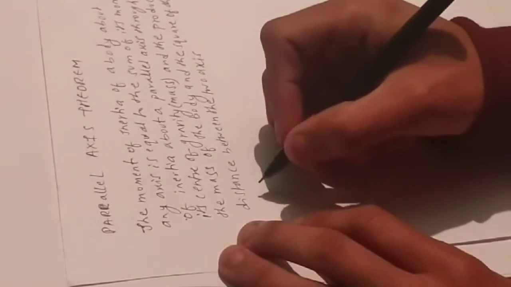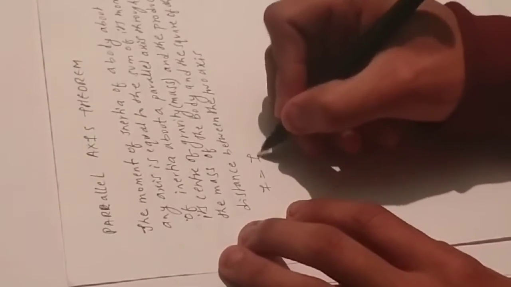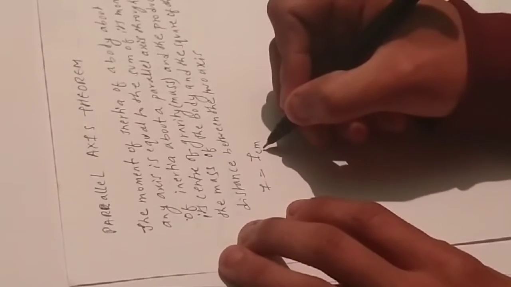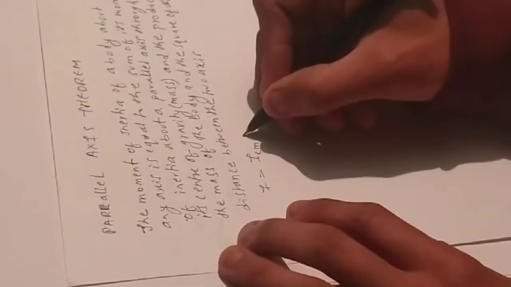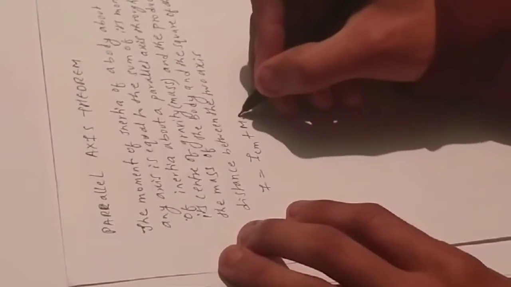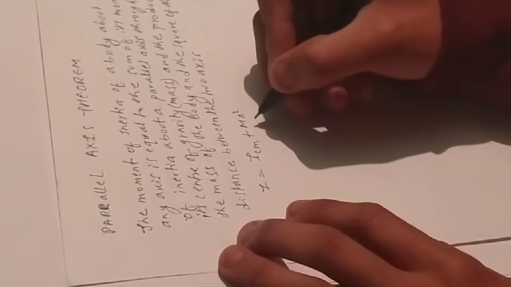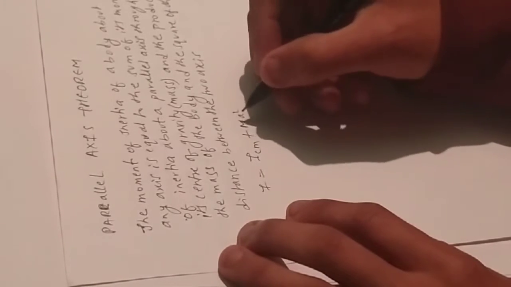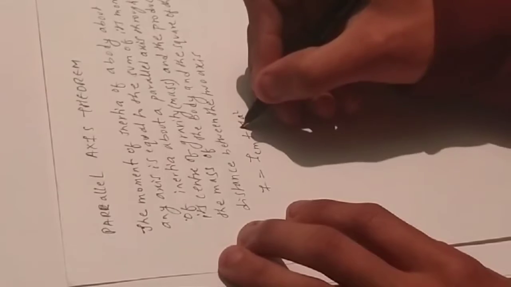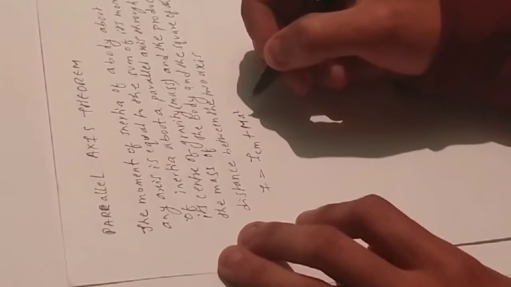So we can numerically write it as I equals I_CM, which means center of mass, plus M a square, which is the summation of small masses m.